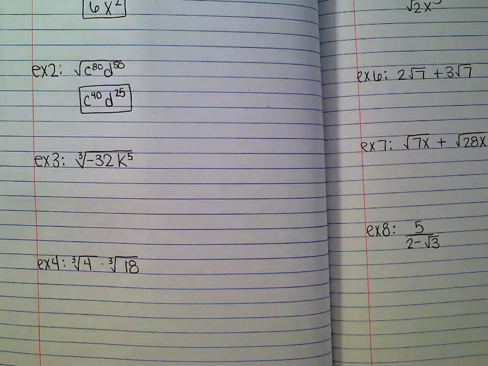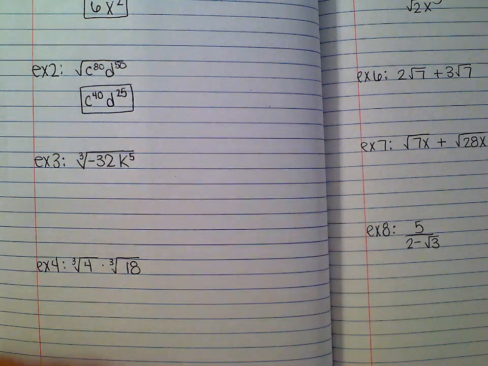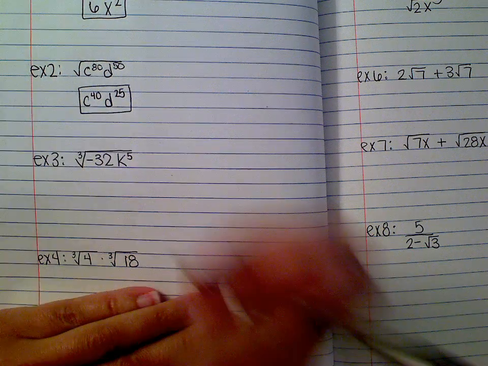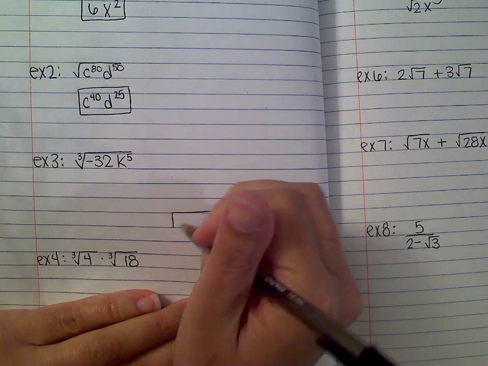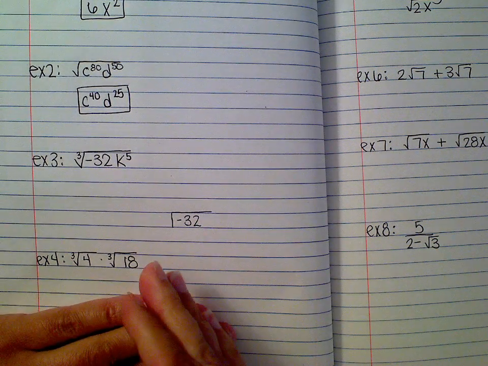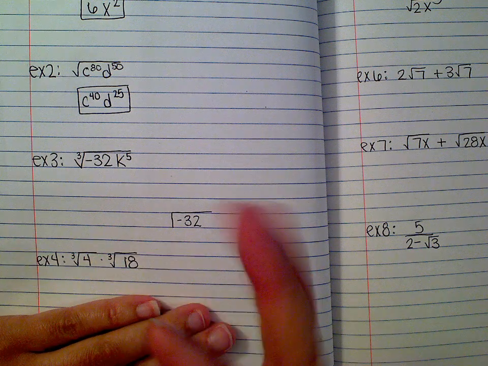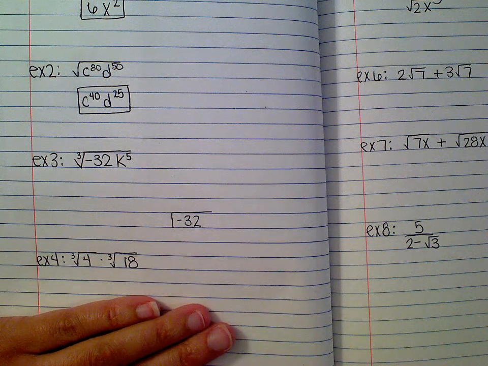Example 3, we're still just simplifying, but now we're going to take a cube root. I don't know the cube root of 32 off the top, so I'm going to birthday cake that. Now it is a negative 32, and because it's an odd root, I can take the root of a negative number, and I want to take it out if I can. So I'm going to consider the negative after the fact.